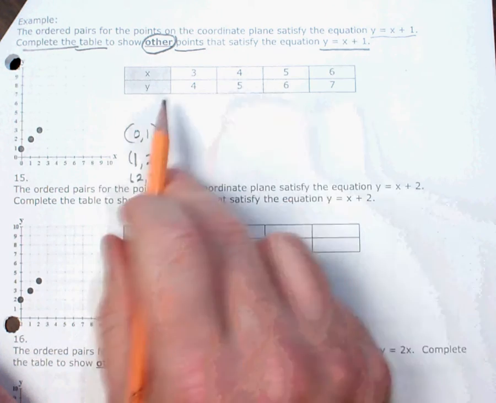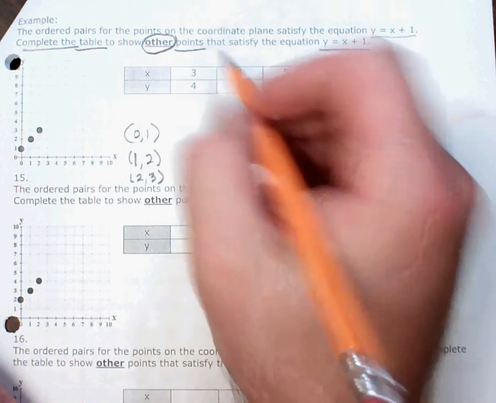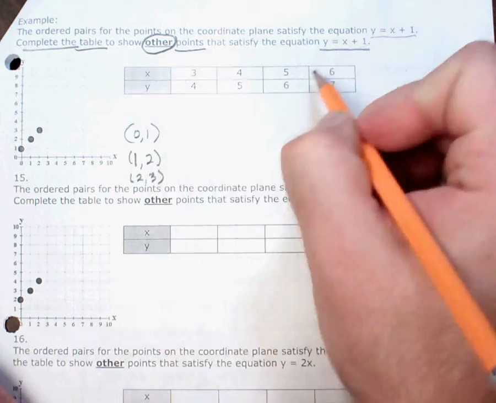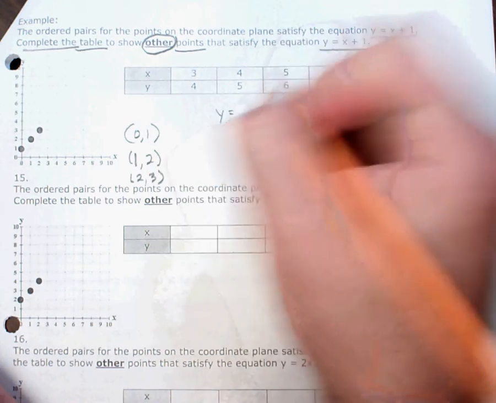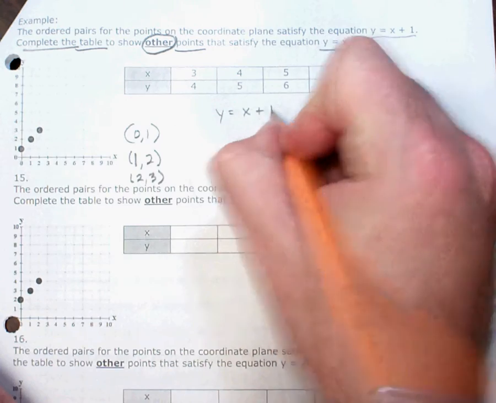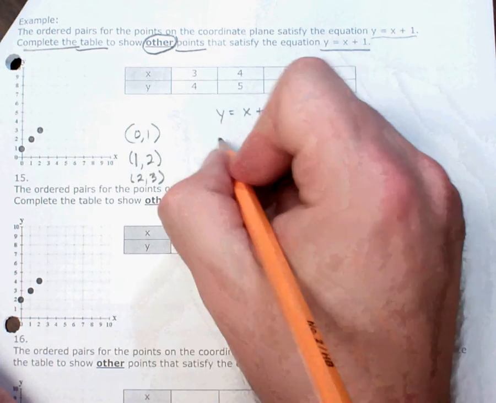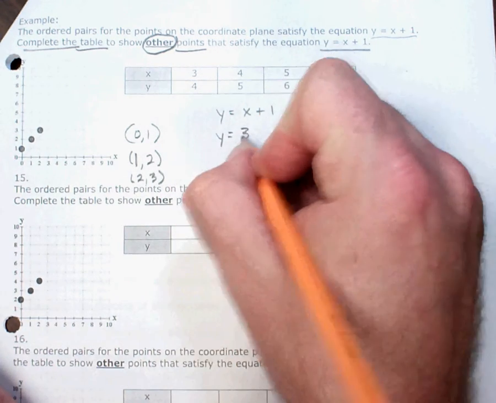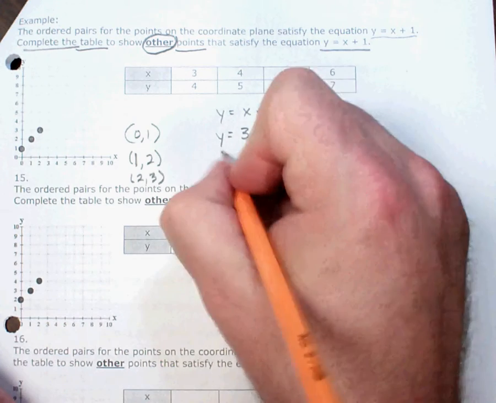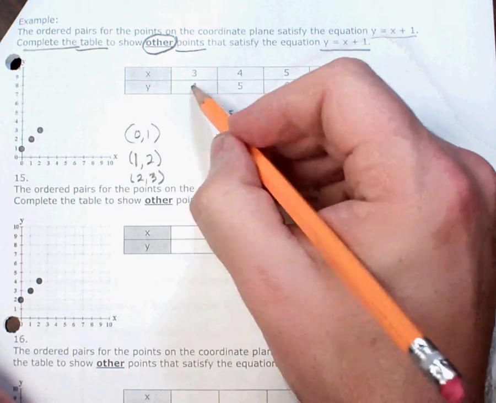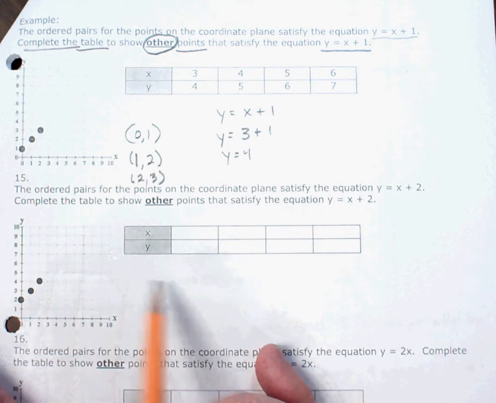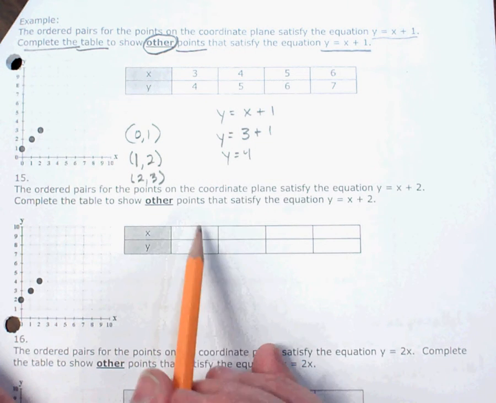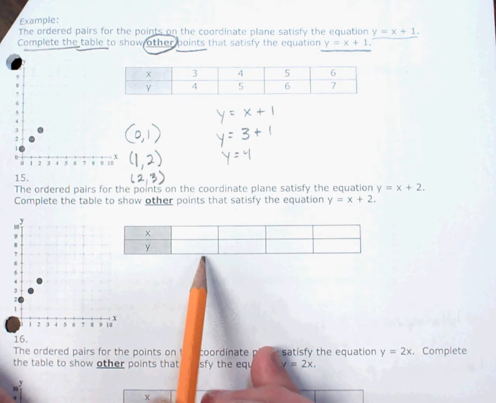So this is the example problem that I've given you, and you see we've got 3, 4, 4, 5, 5, 6, and 6, 7. Well, all of those satisfy y equals x plus 1. Because for this first point, if x is 3, then y is going to equal 4, which is what we have right here. So what we're going to have to do on the rest of these is fill in points that will work with this equation.